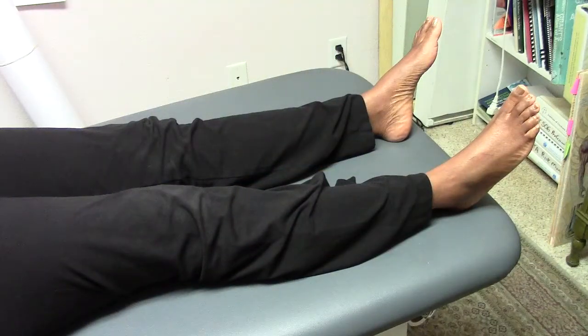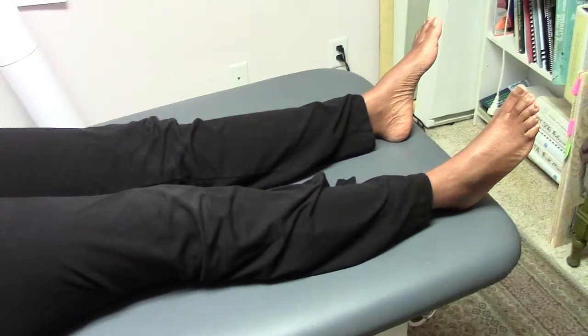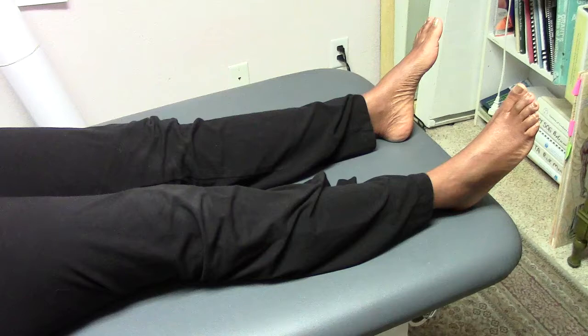So that summarizes the video of the third case that I have seen in the past 3 weeks of someone who lacked anterior glide of the distal femur.